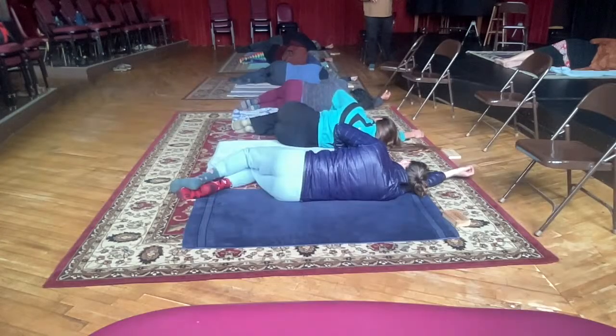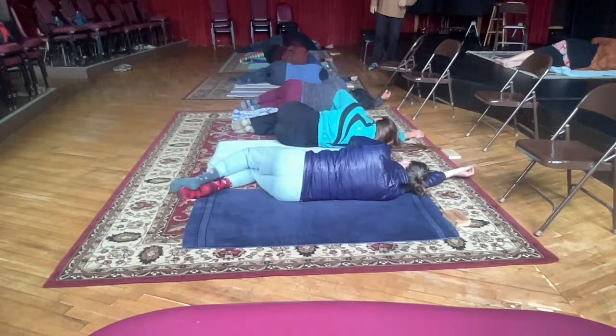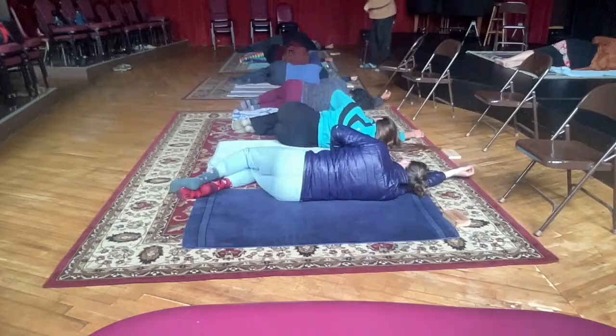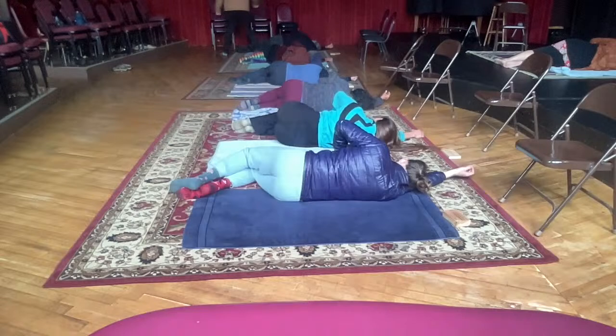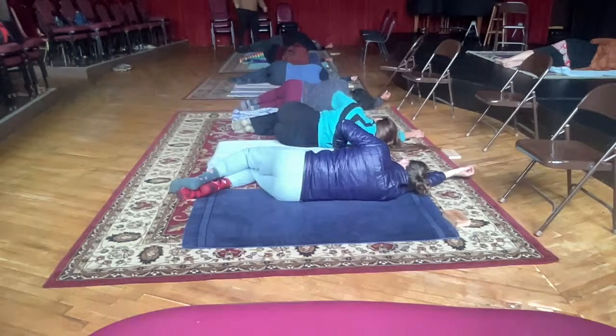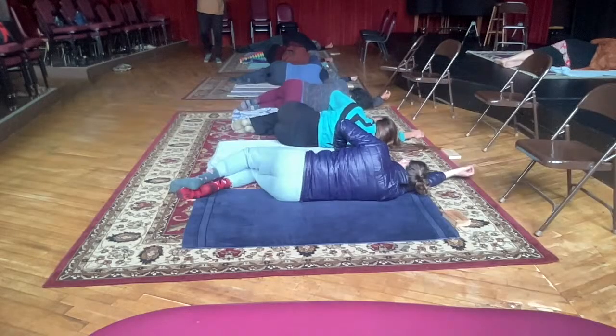You can also do two fingers at a time. So you can say, okay, two fingers you're going to support, or one finger can come next to the other finger and say, hey, do you need some support here? But see if you can come back to the idea of releasing all the large muscles.